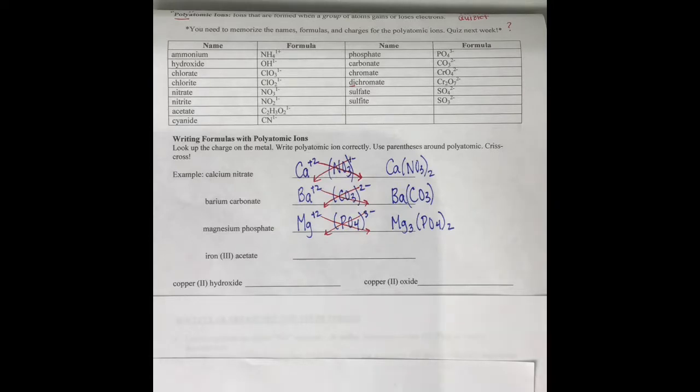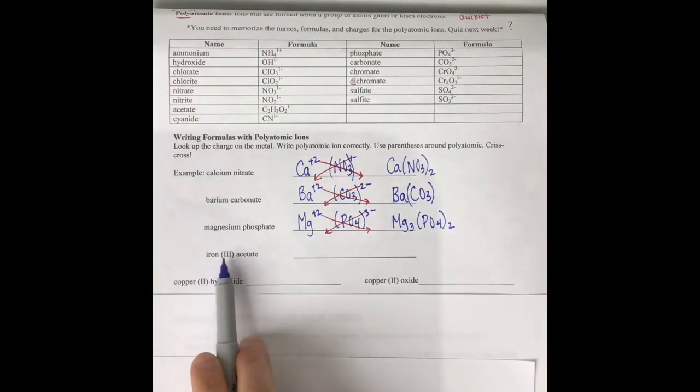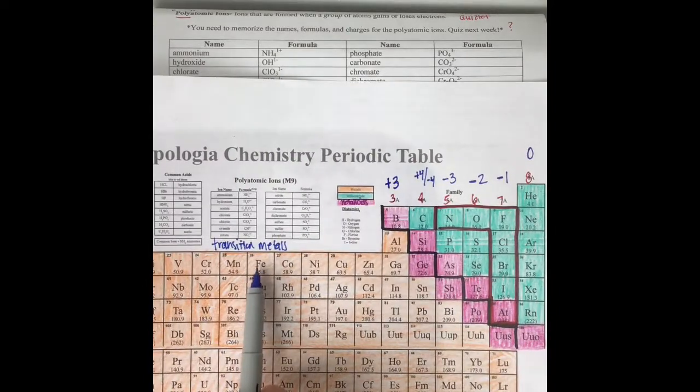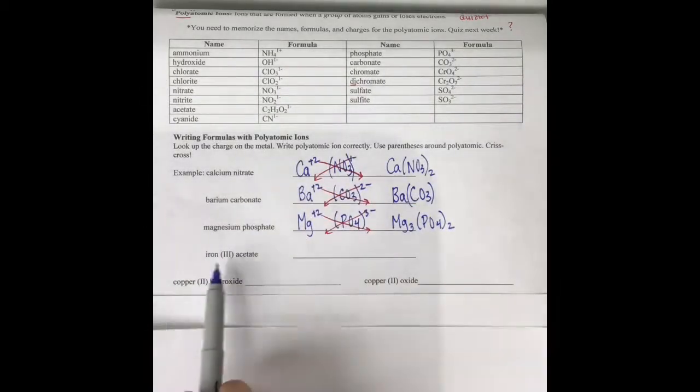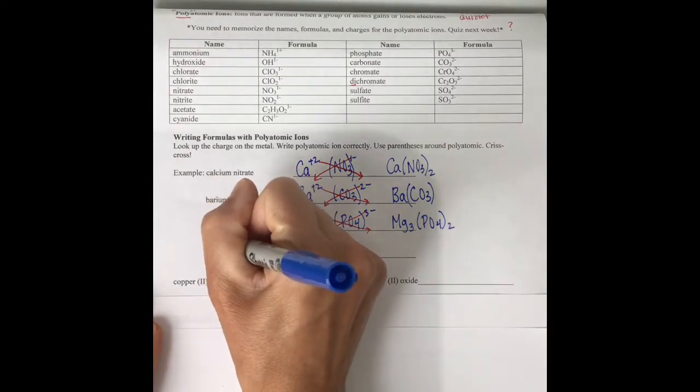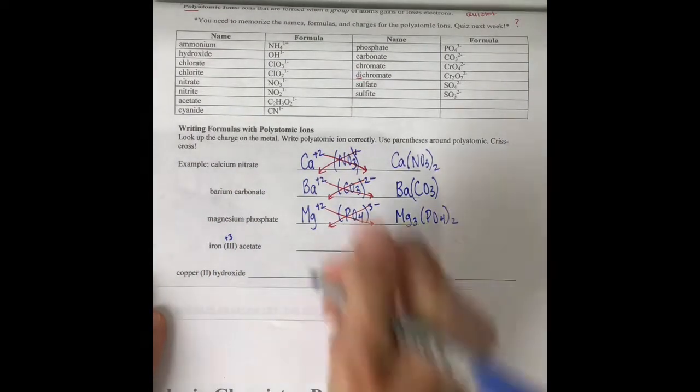And then in our last one, we have iron 3 acetate. And remember, iron is here in the transition metals, so it can change its charge depending on who it's bonding with. And that's why the Roman numeral is here, to help you know in this problem, iron wants to be a +3.